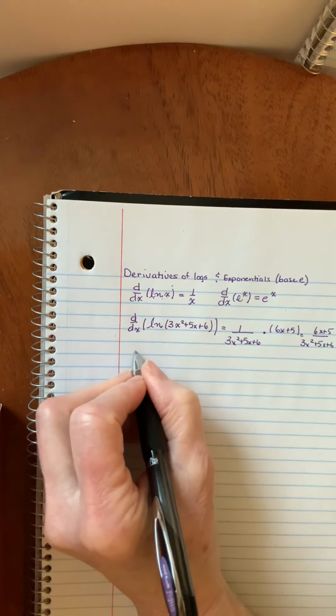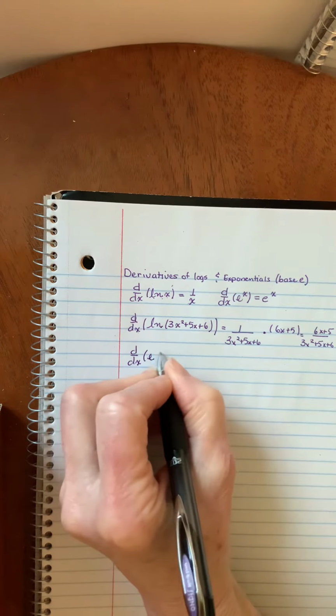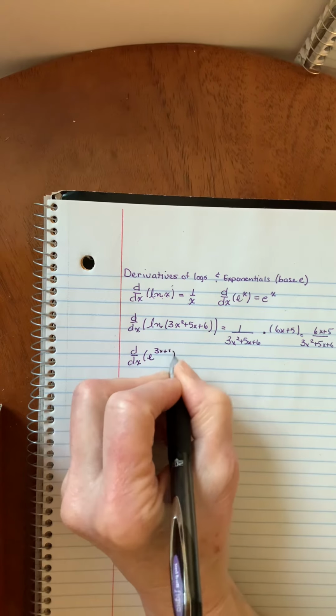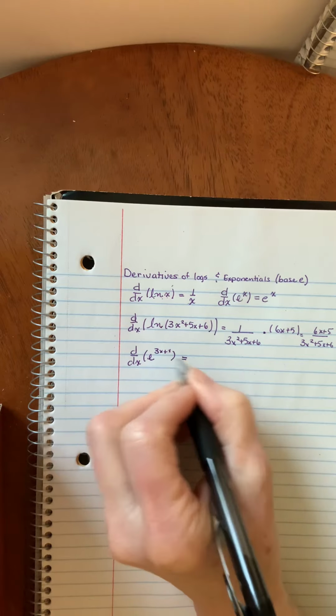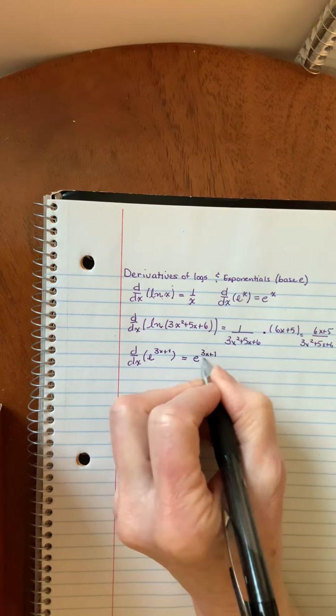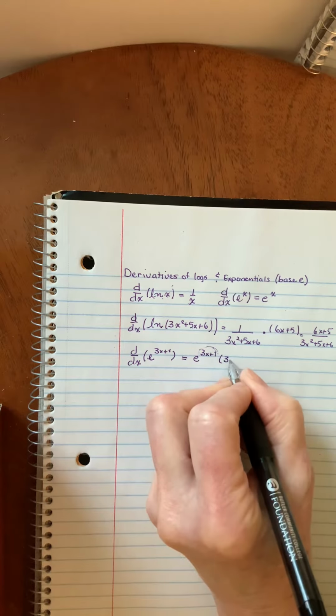What happens if you've got d/dx of e to the 3x plus 1, let's say? Well, the derivative of an e function is itself, e to the 3x plus 1. Then you have to go in and find the derivative of the exponent, so it's multiplied by 3.